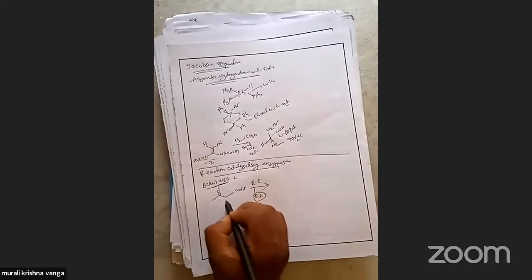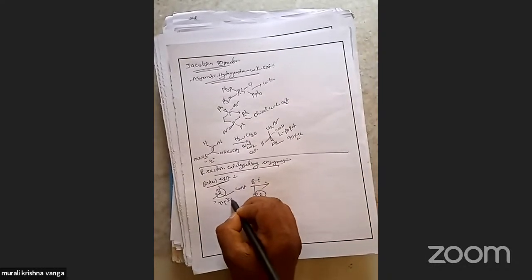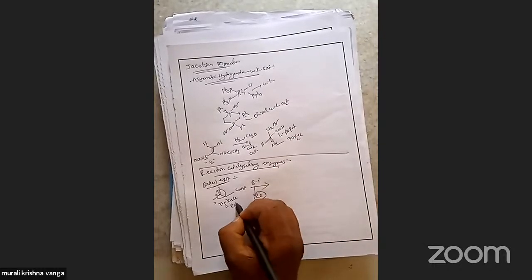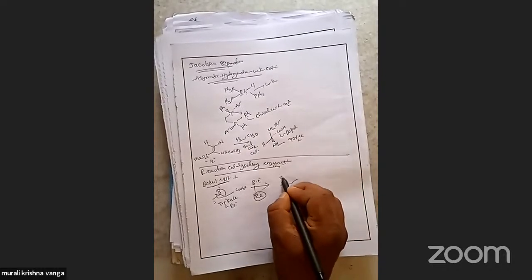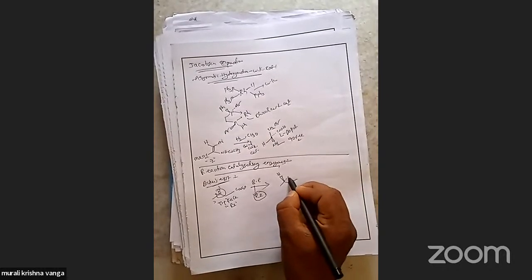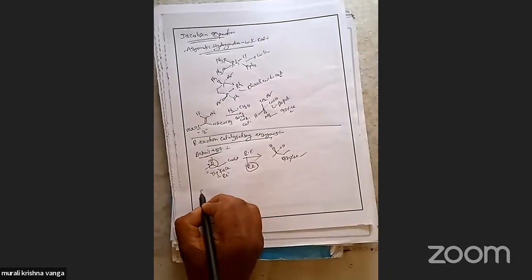So the top face is the re face. Hydrogen is released on the top face, giving hydrogen and OH. They give 97% enantiomeric excess. Okay, this is Baker's yeast, a reduction example. Next one is oxidation.